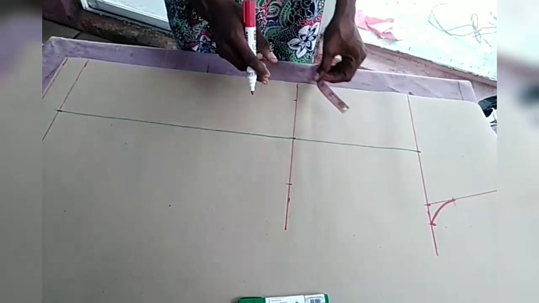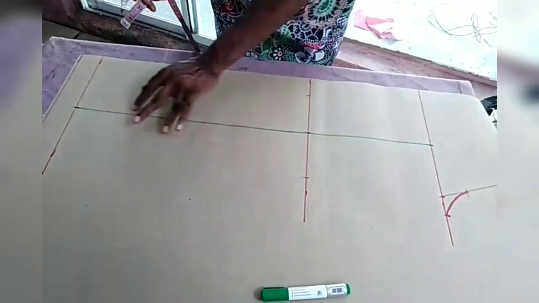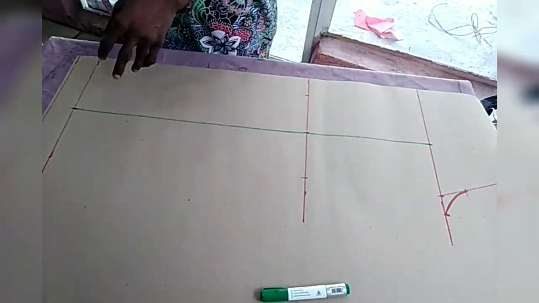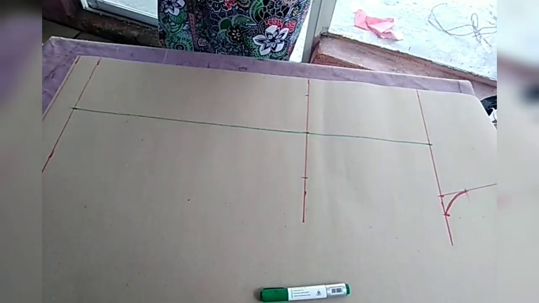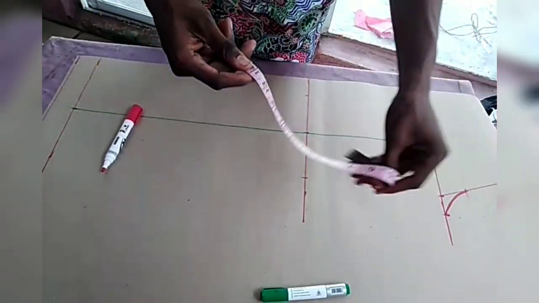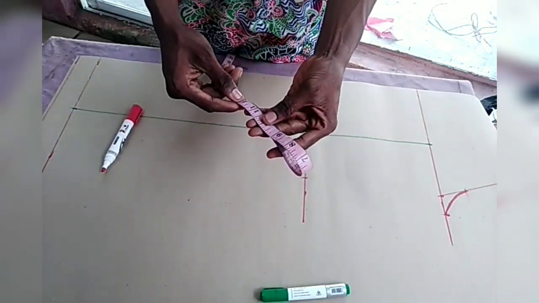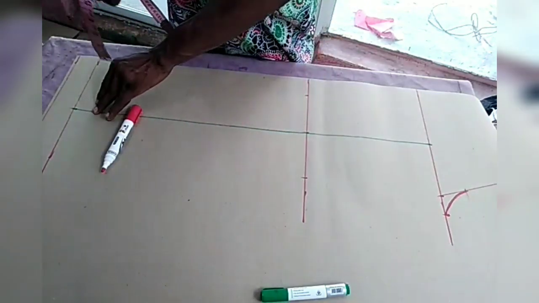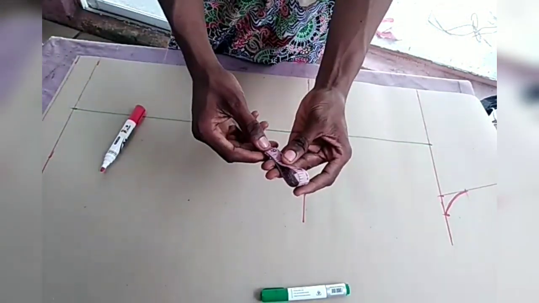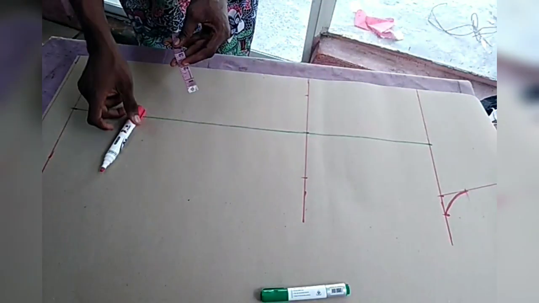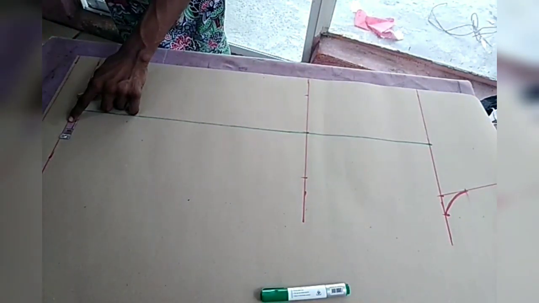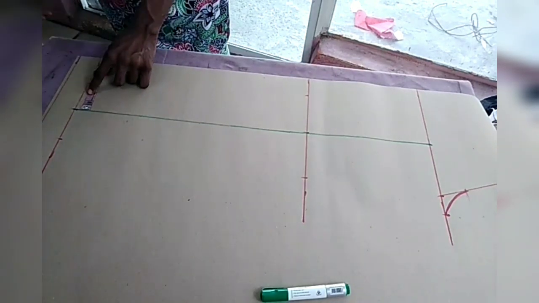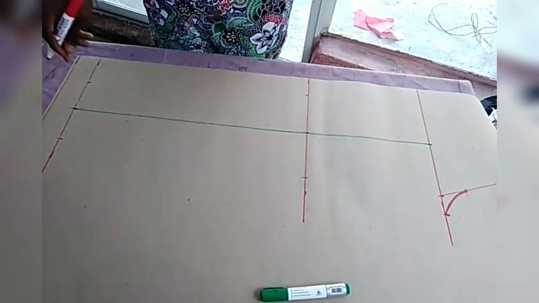After getting your 8.5, you come over to your ankle measurement. My ankle measurement is 12. 12 divided by 2 gives me 6 inches, and 6 divided by 2 gives me 3. Then what I will do now is to place 3 at this part here and 3 at this part here. So you see what I did here.